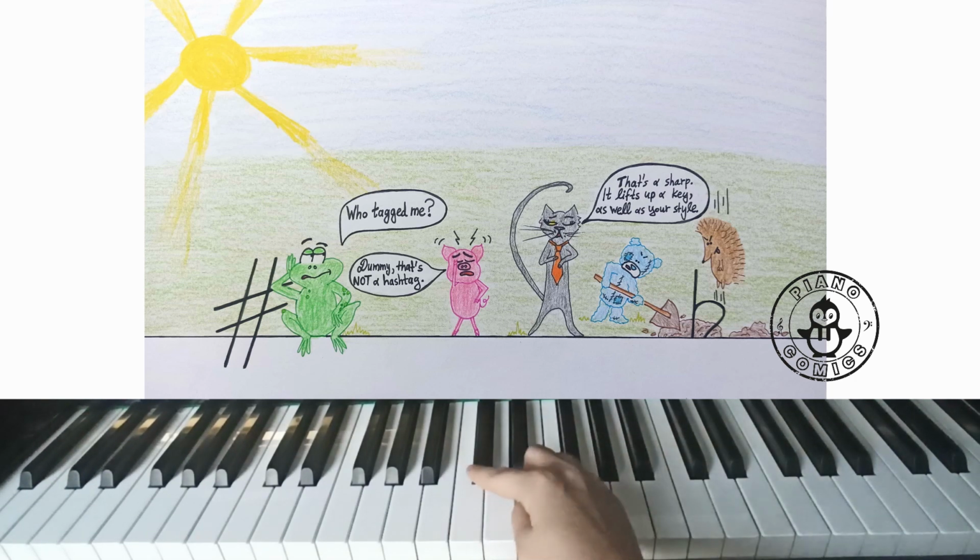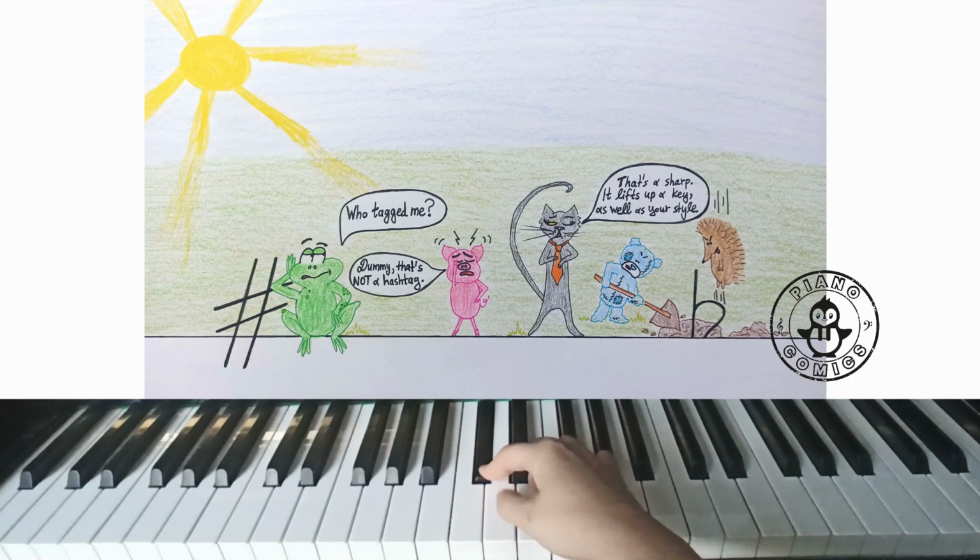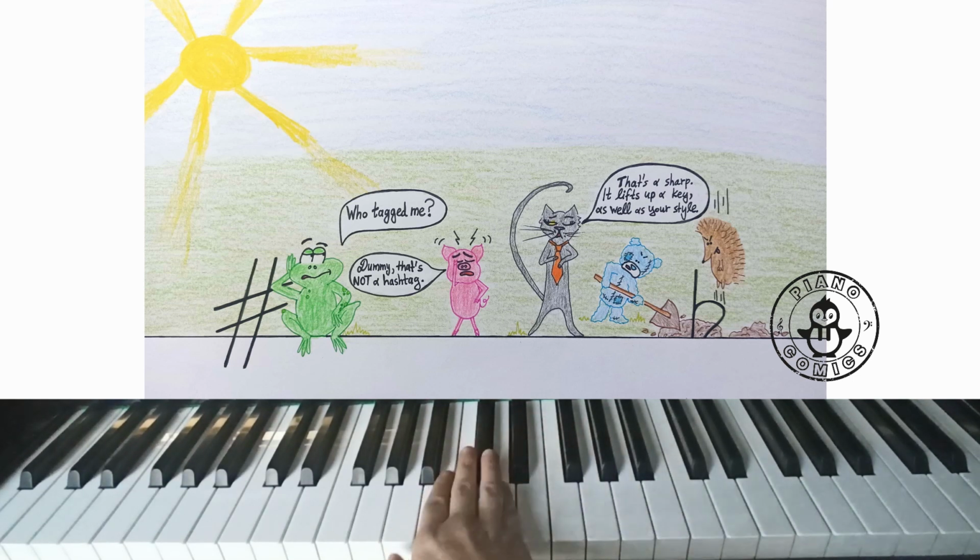Now let's reverse it with flats. Let's give it two names. This can also be named either C sharp with the help of C, or with this neighbor D, but what? D flat, because it goes down.